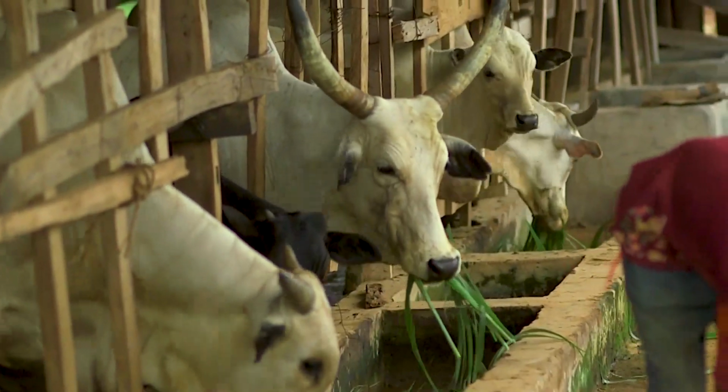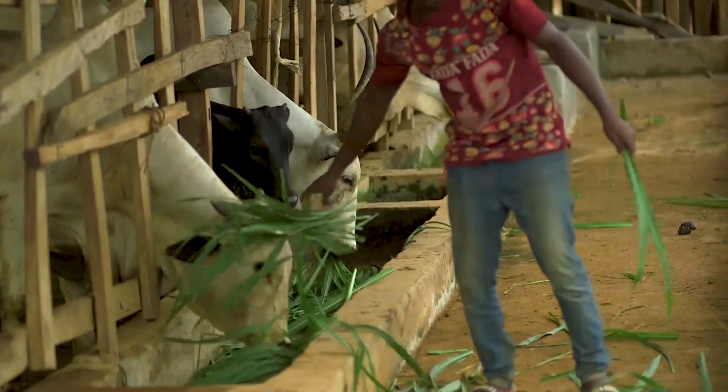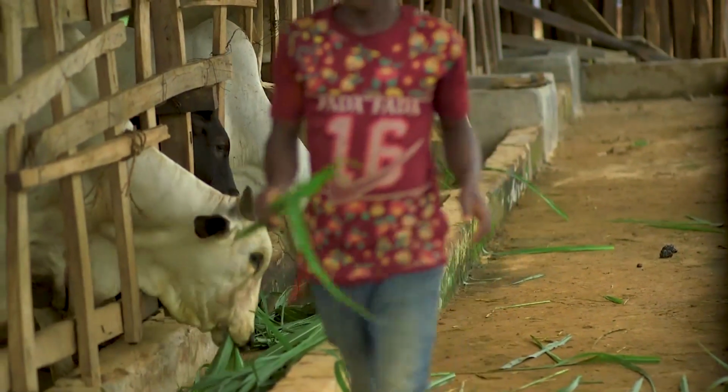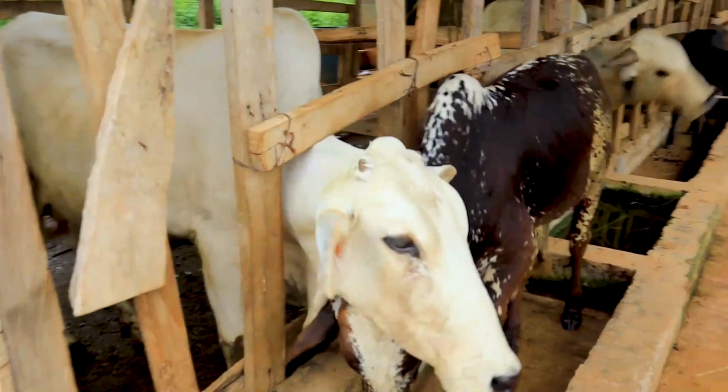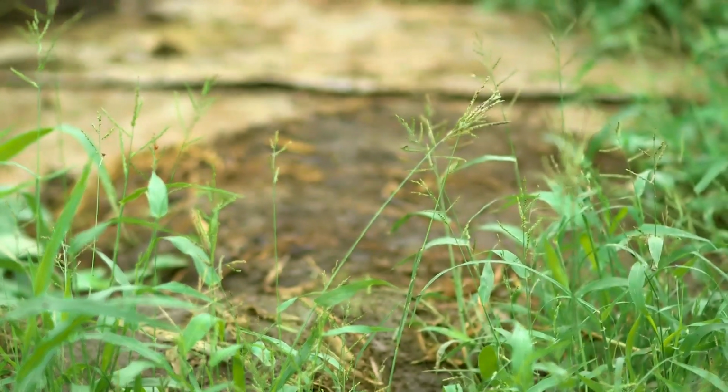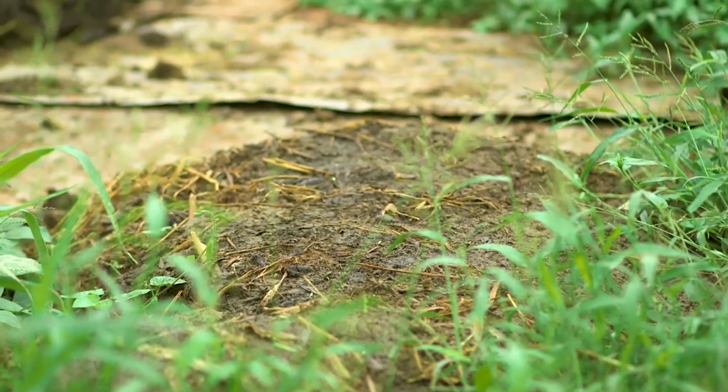To take care of your animals, the cow dung, you can use it in a place where there is no nutrient. You can use the cow dung to improve it, and you can prepare your GVM roots to apply it in the farm.